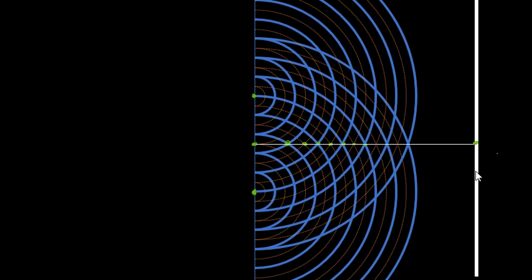I can see that at this point, this point, this point, this point, this point, I can make another line over here from this point. So there will be another line joining all of them in this direction.